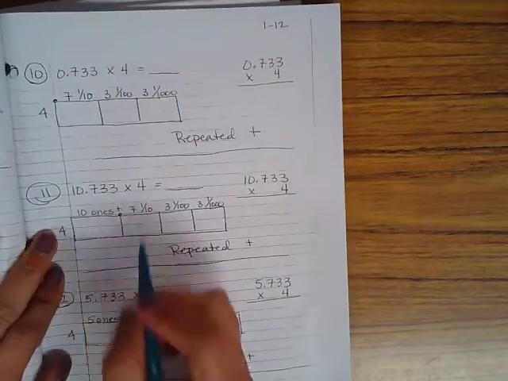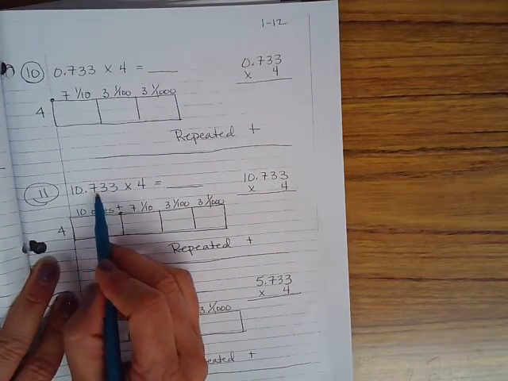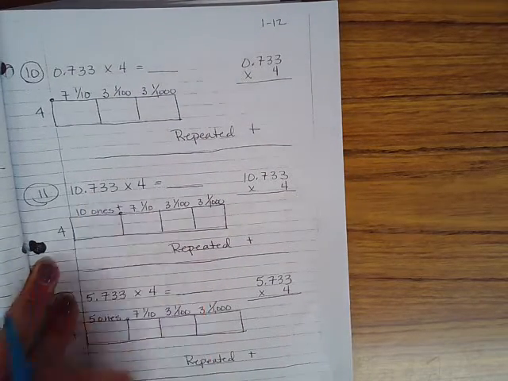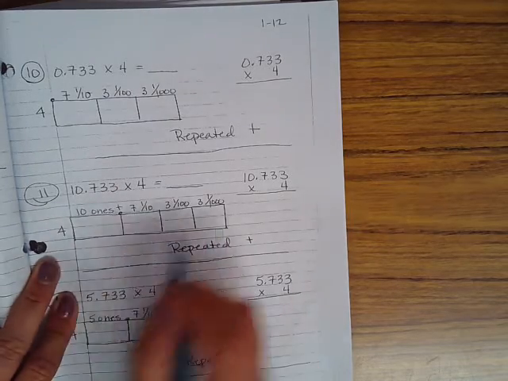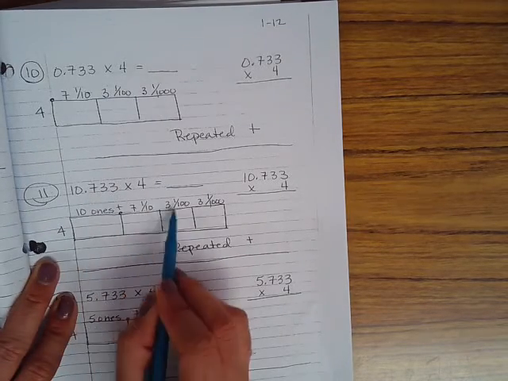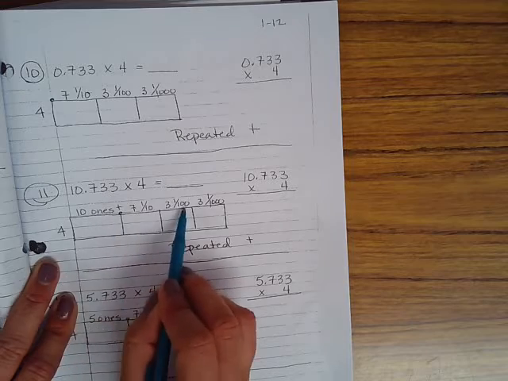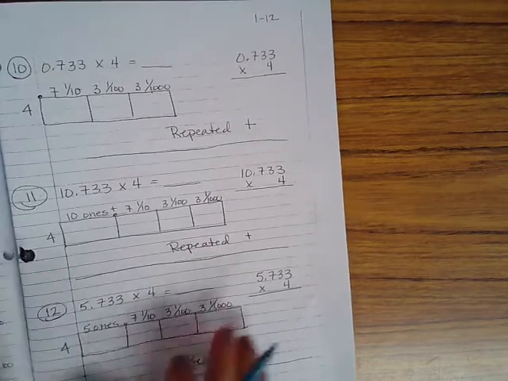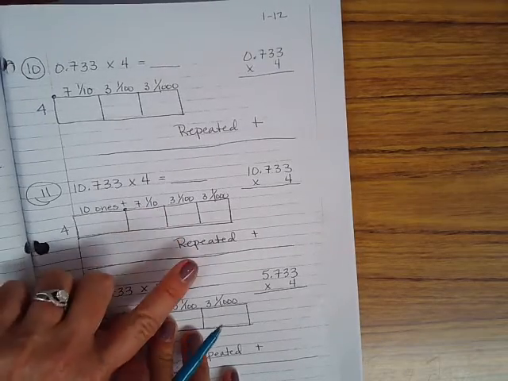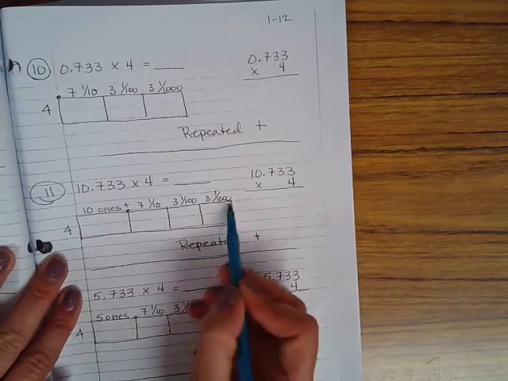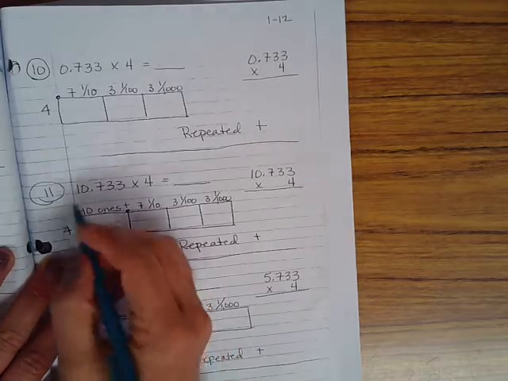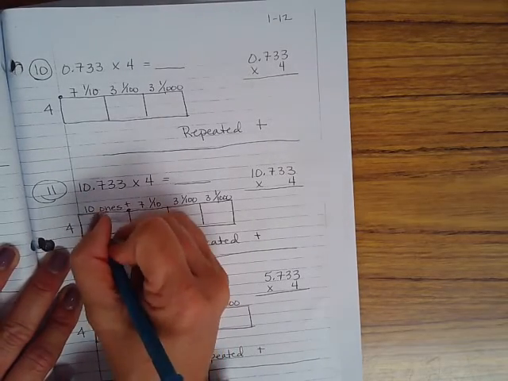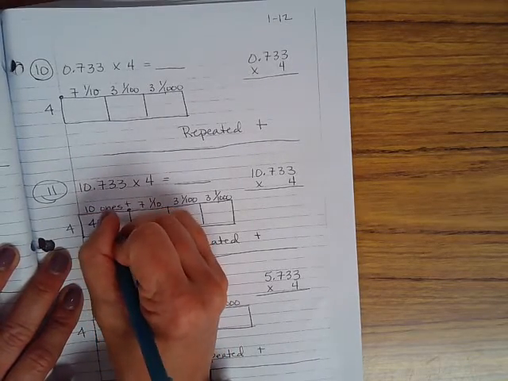Problem 11. 4 copies of 10 and 733 thousandths. Notice how I changed the way I wrote it, just to have another understanding. Instead of looking at the words tenths, hundredths and thousandths, we're looking at it with a fraction. 4 times 10 is 40 ones.